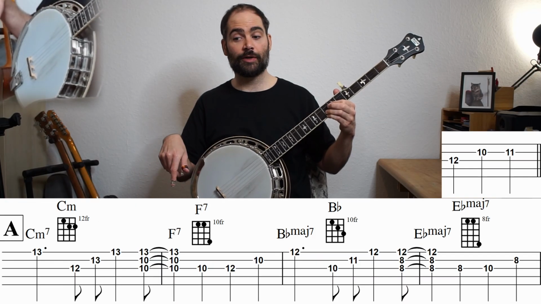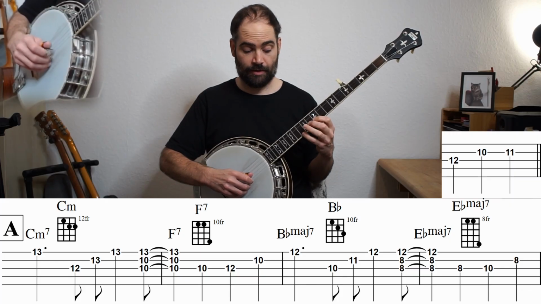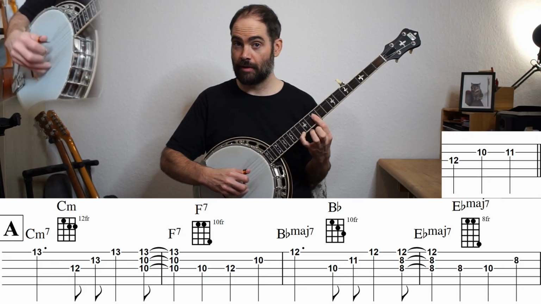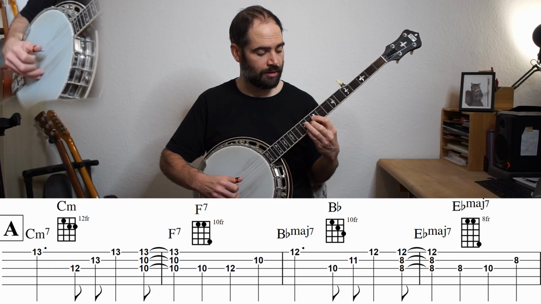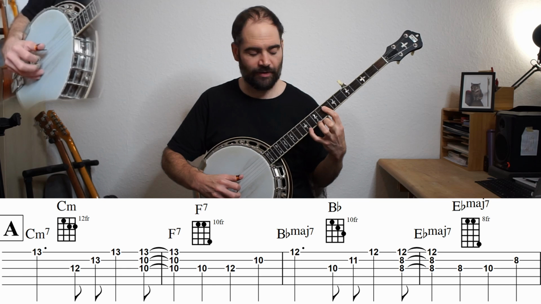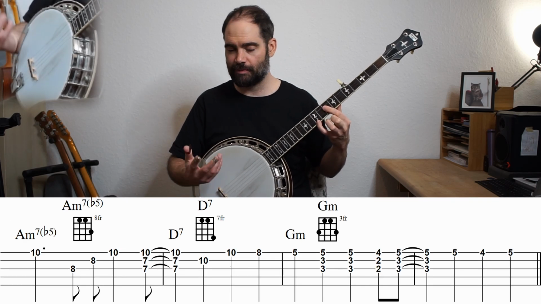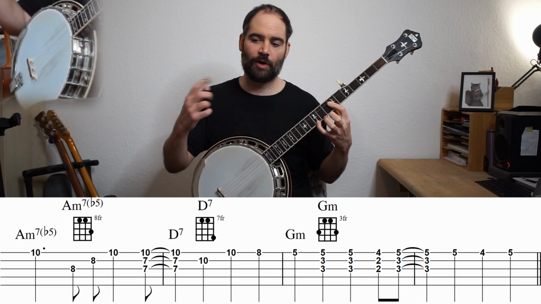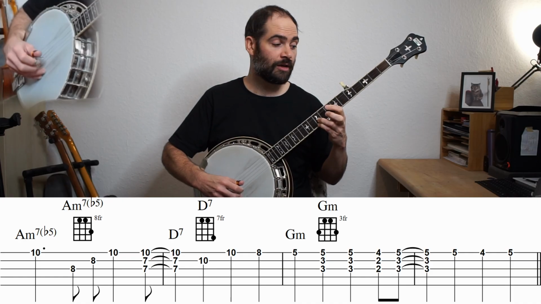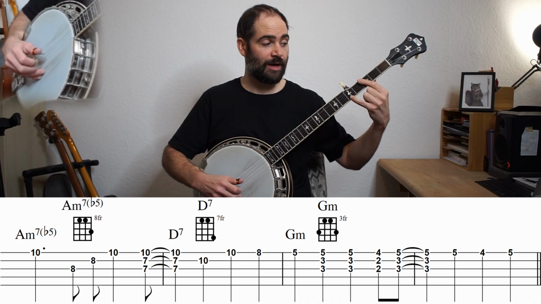So now we're going to go and do the A section again. The ending is a little bit different, but everything else is the same. C minor, F7, B flat major, E flat major 7, and A half diminished, minus F flat 5, D7. Now this phrase is just a little bit different. When we go back to the G, it changes here. All the way down to the root here. And now we're going to play this G minor.